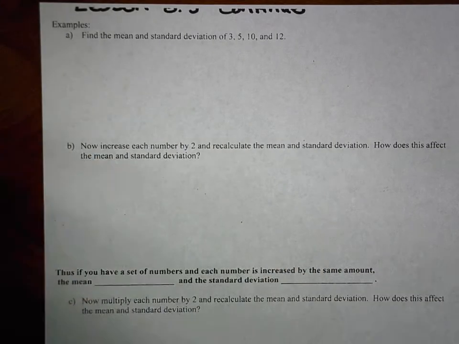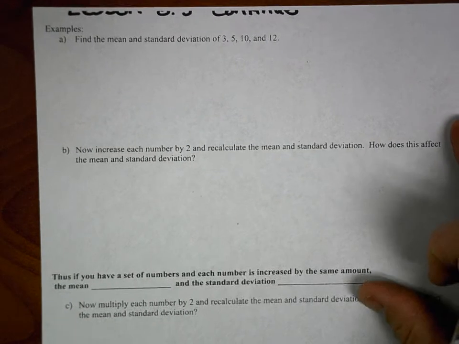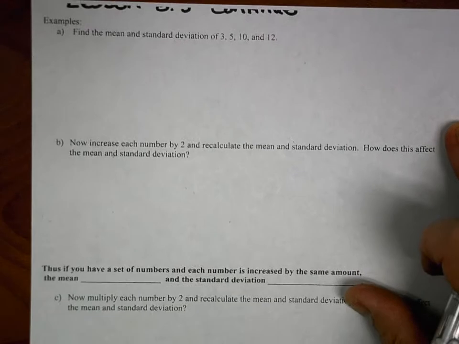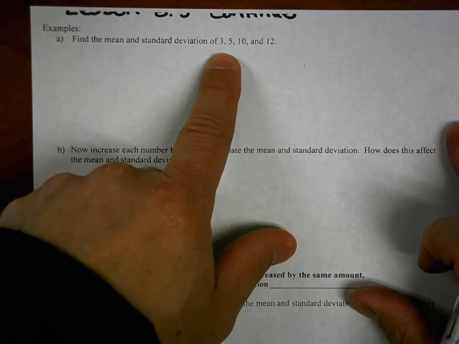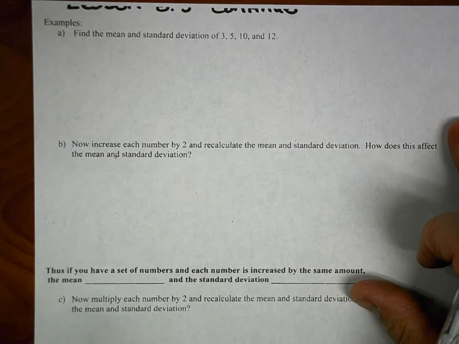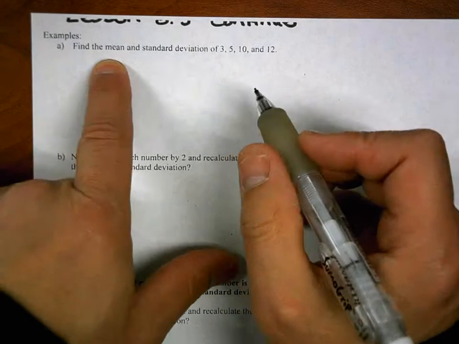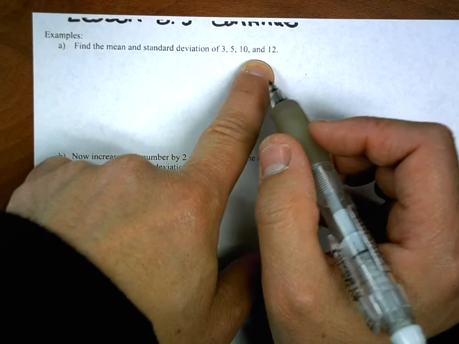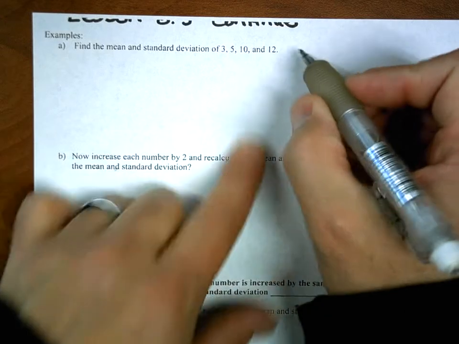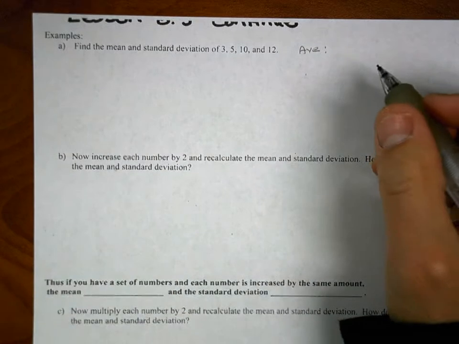Okay, so let's look at this other paper page you have there. Now we're going to look at what happens to the standard deviation and the average if we add numbers to all the numbers in there, or if we multiply, to see what happens to the standard deviation, if it throws it off. All right, so these 4 numbers, find the mean and standard deviation of these 4 numbers. So let's go ahead and find the average first.